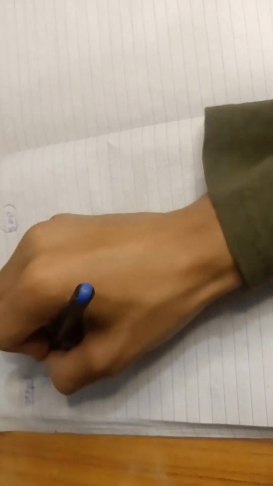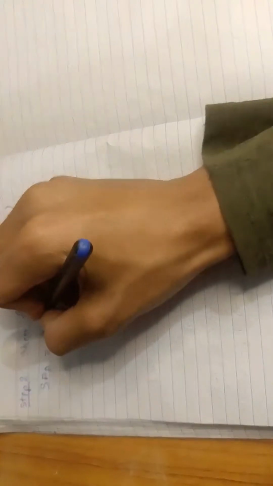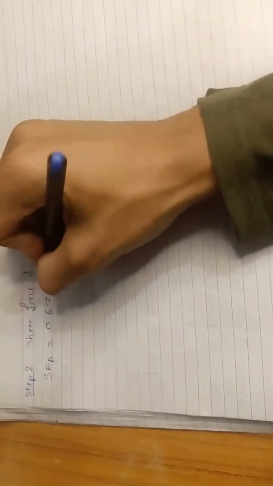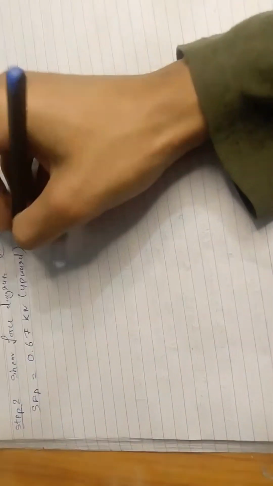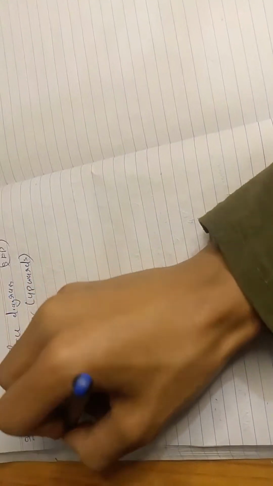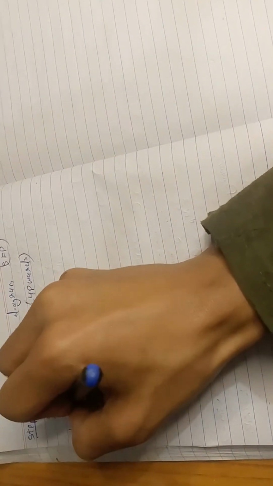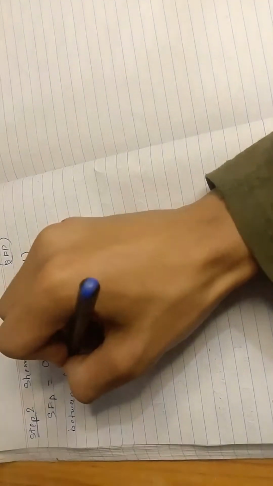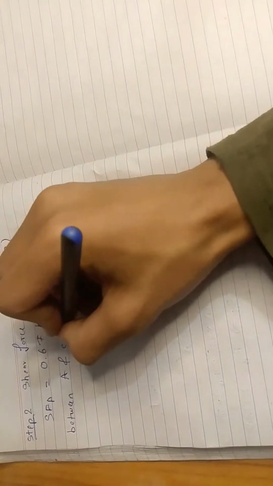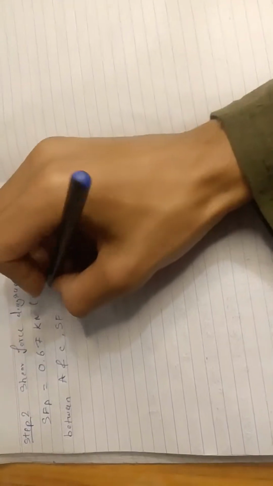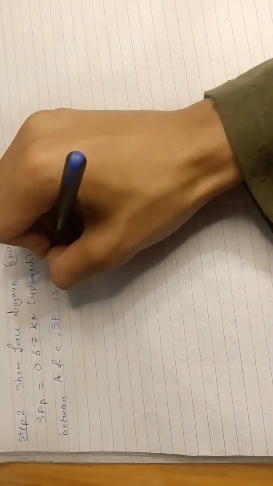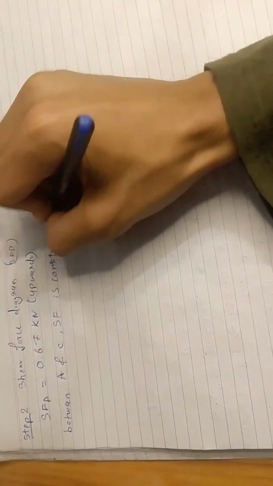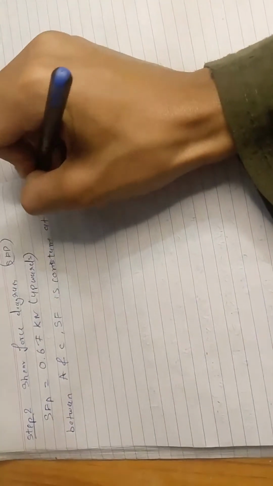SFA is equal to 0.67 kN upwards. The shear force will apply in the upwards direction. Between A and C, shear force is constant at 0.67 kN.